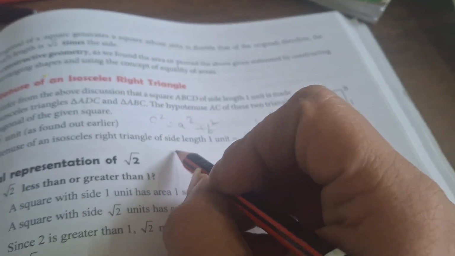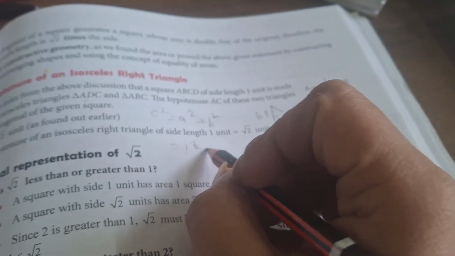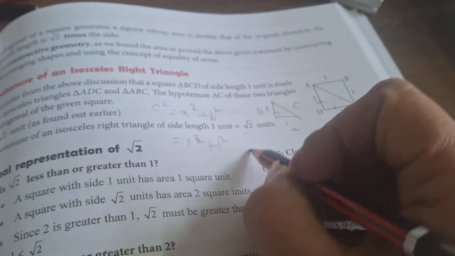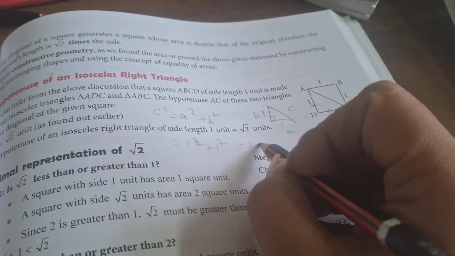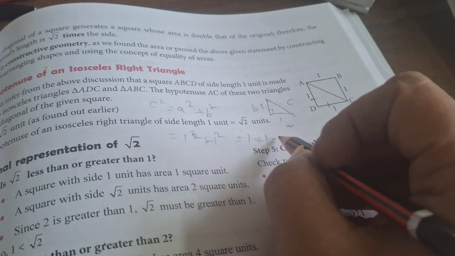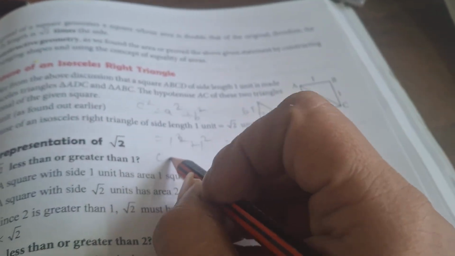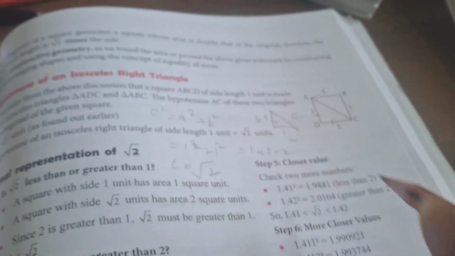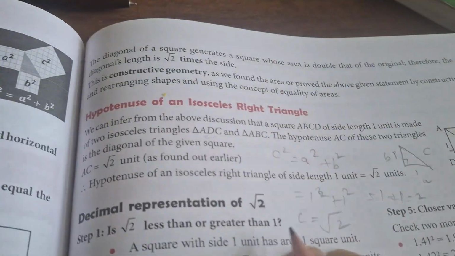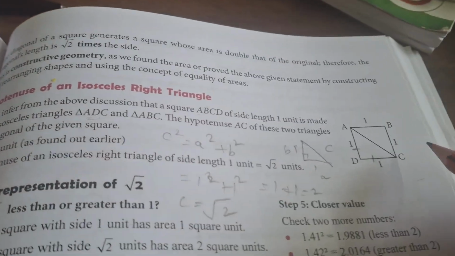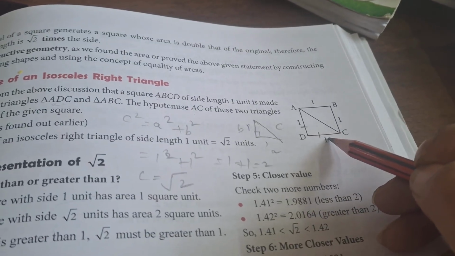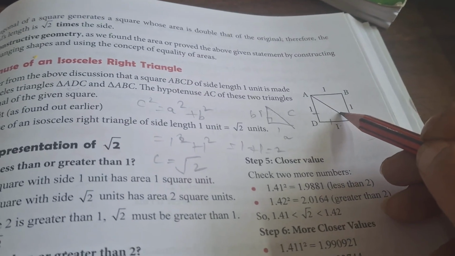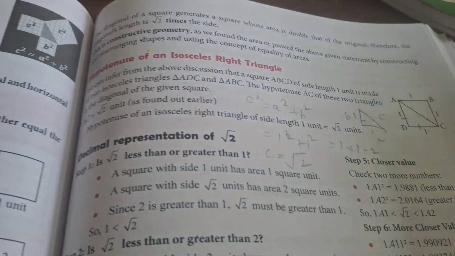So that means 1 square plus 1 square. 1 square is 1, 1 square is 1, that means 1 plus 1, that is 2. So C will be square root of 2. So in the isosceles right angle triangle, if the side is 1 unit, then its hypotenuse will be root 2.